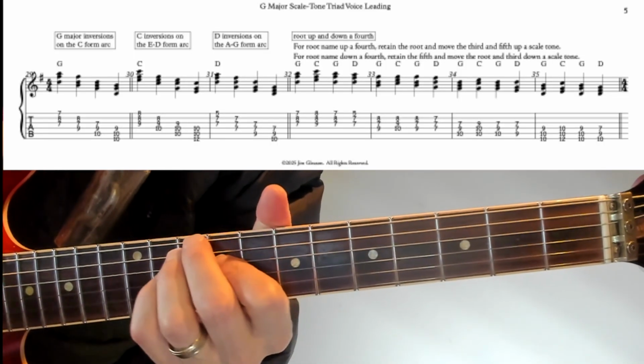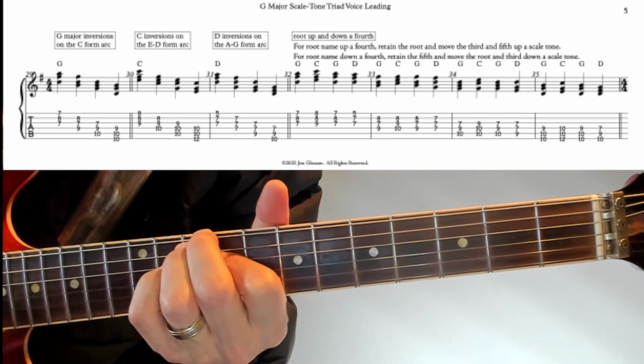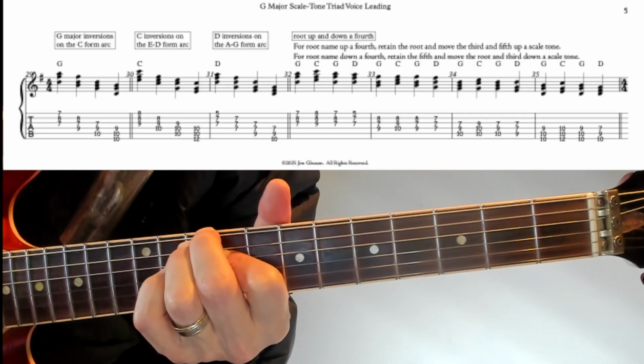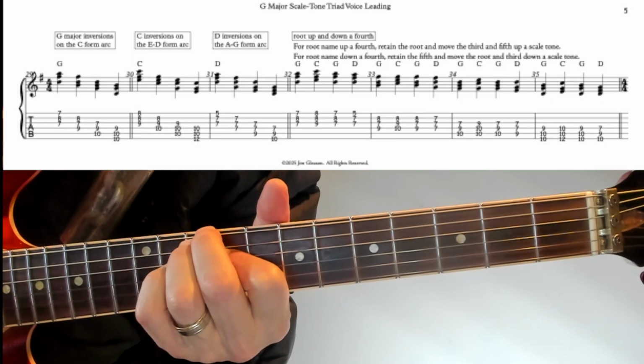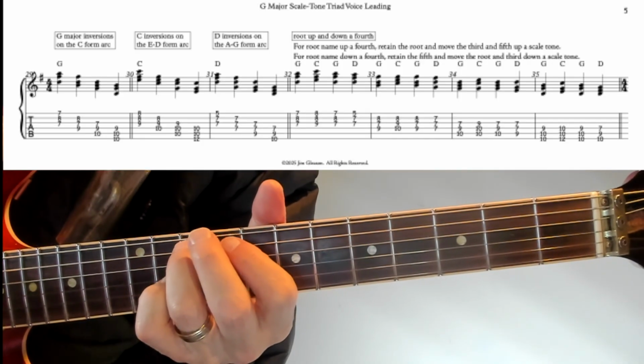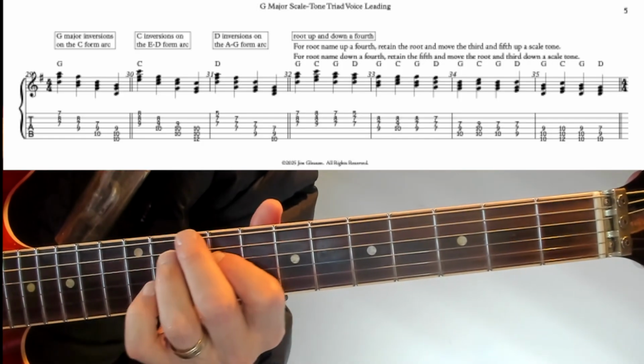Then on the bass strings, you have 5th, root, 3rd here for the G, and we're going to retain the root to go root name up a 4th to C. G, retain the root, take the other 2 notes up a scale tone each.